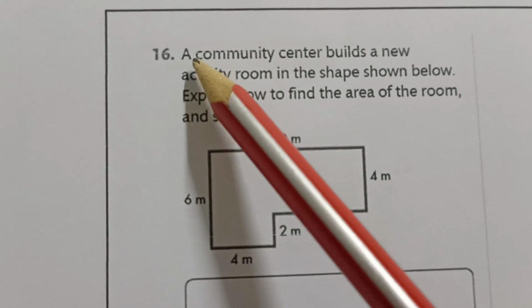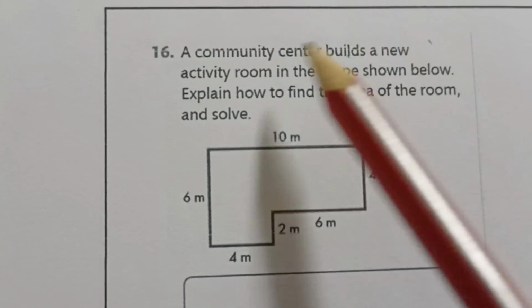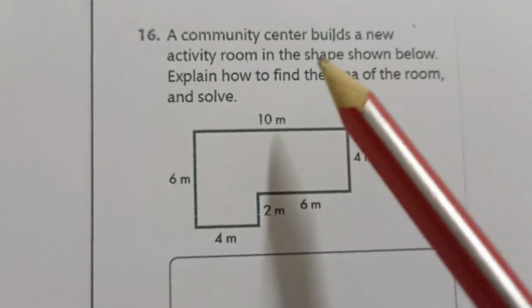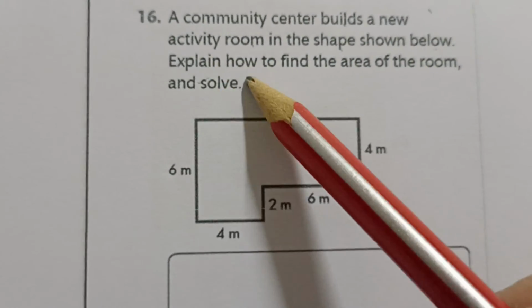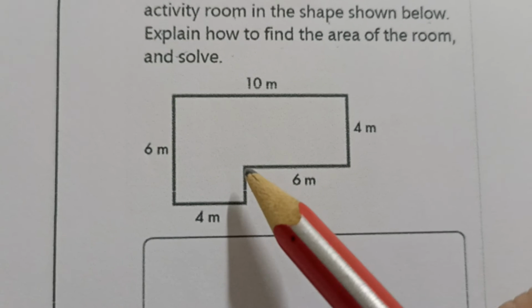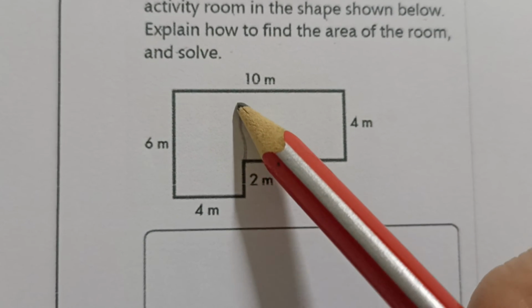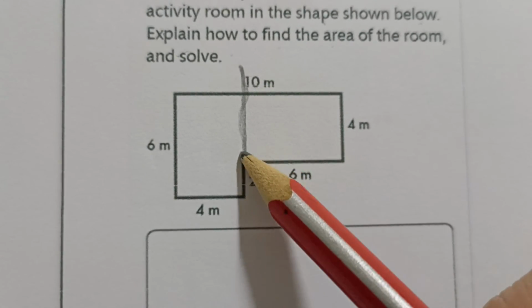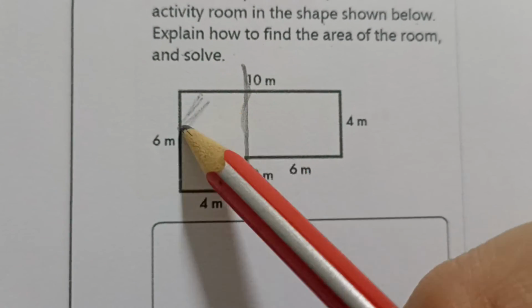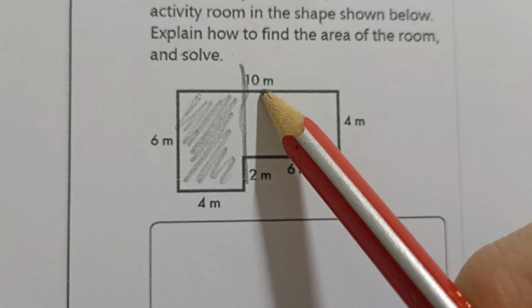Number 16. A community center builds a new activity room in the shape shown below. Okay, explain how to find the area of the room. So, what do we do here? Like we were doing in the class. Draw a line to divide into 2 shapes. Then color. Different colors, okay? So you can distinguish, okay?